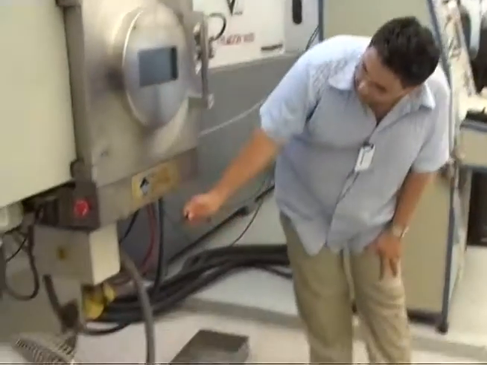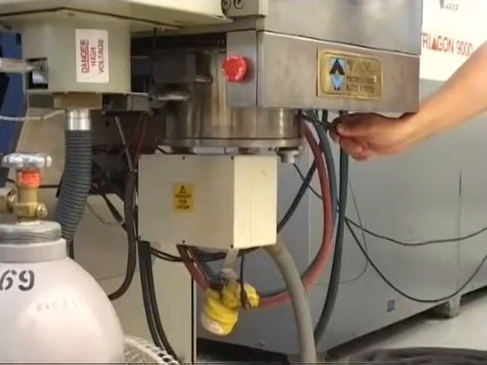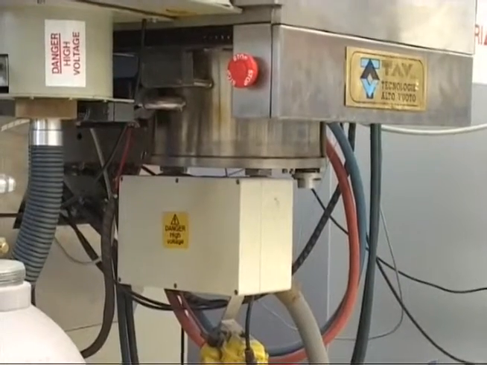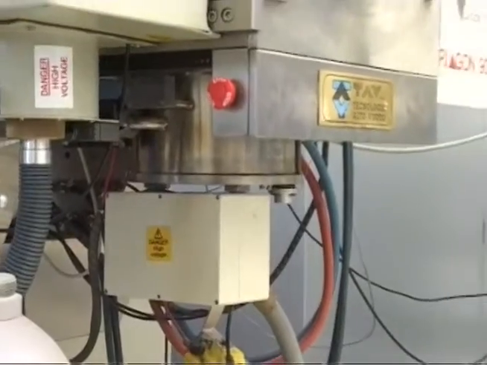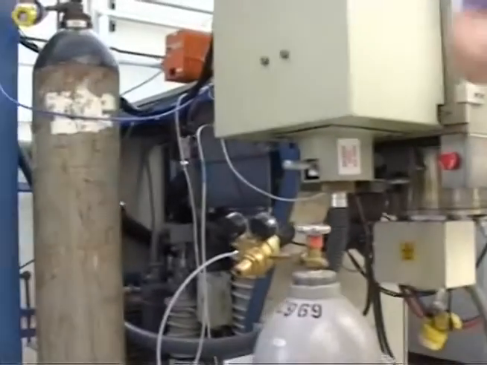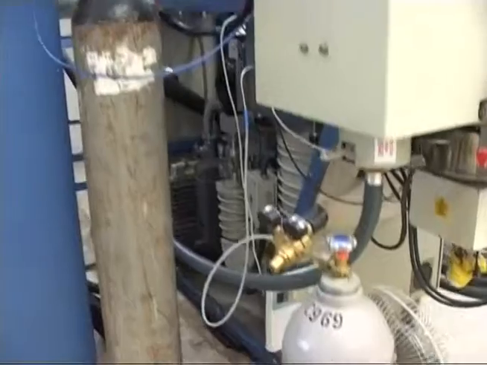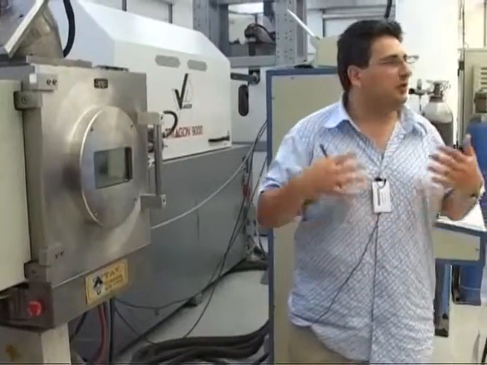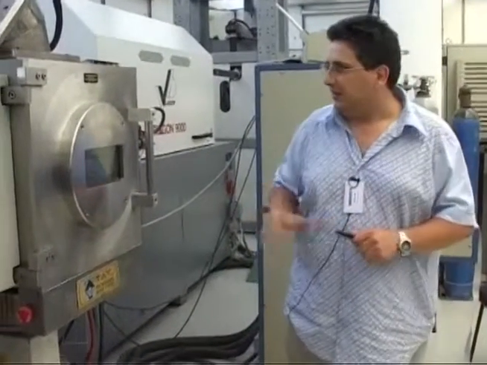At the bottom of the chamber, we have an electron gun evaporation source, which can evaporate a wide range of condensable material. And on this side, we have a number of gas cylinders which supply various gases. By combining various gases with various condensable material, it is possible to deposit any required coating.